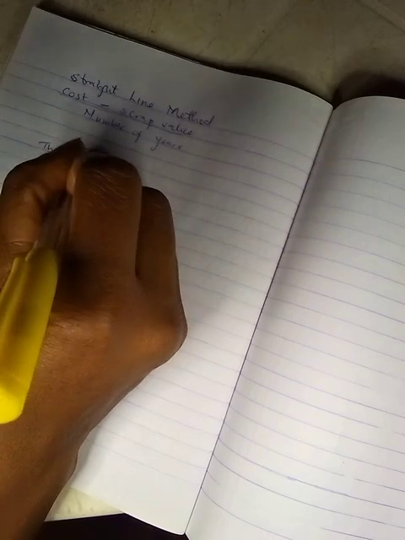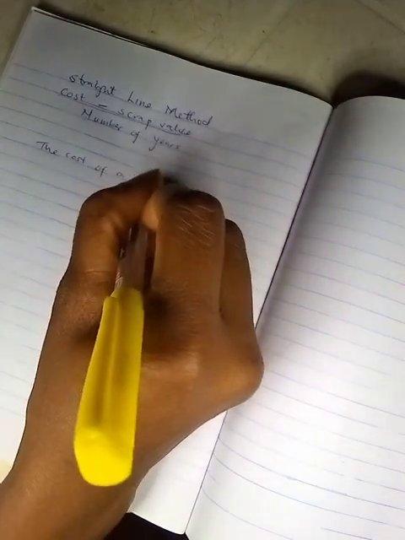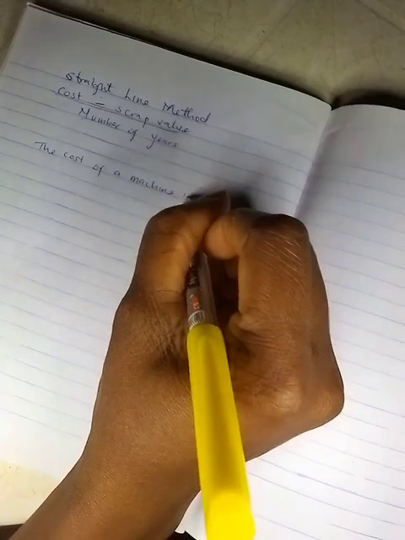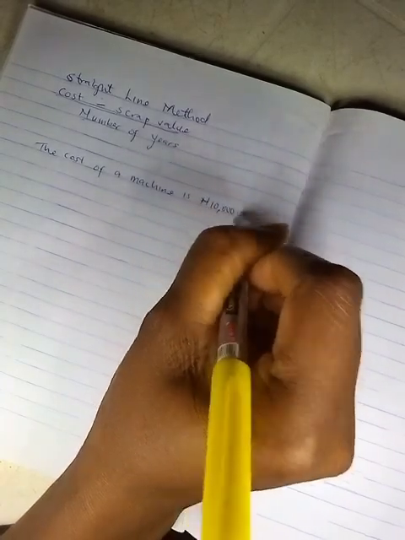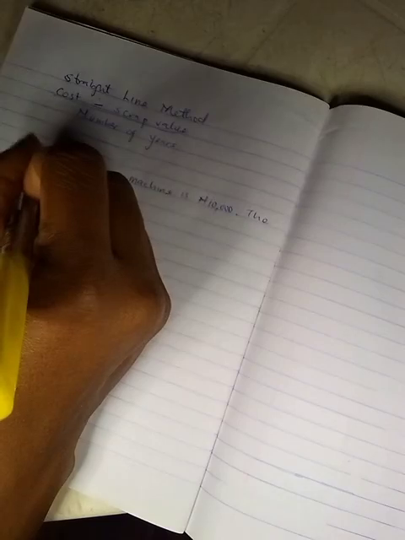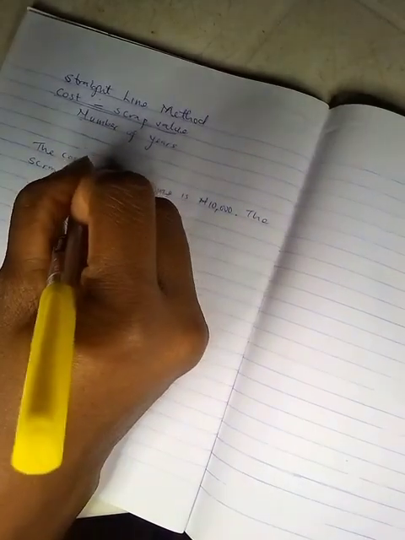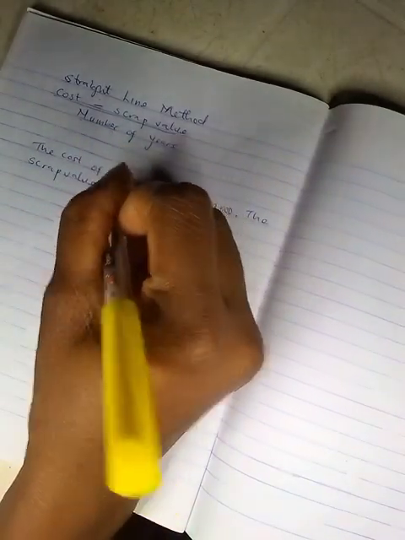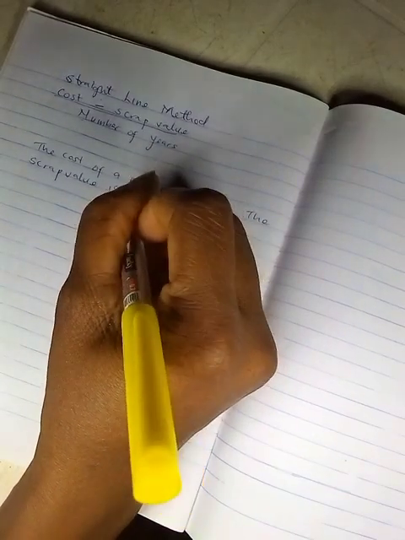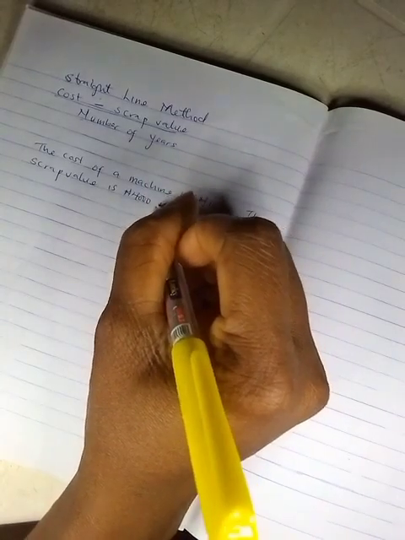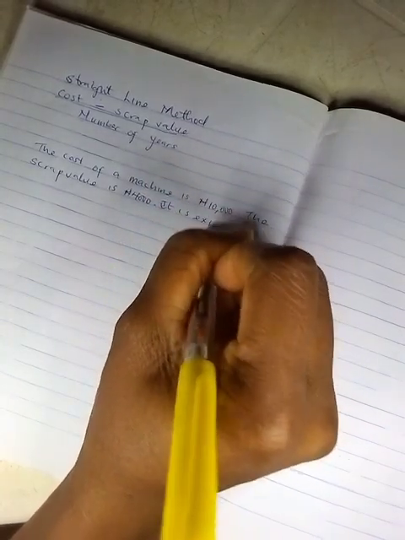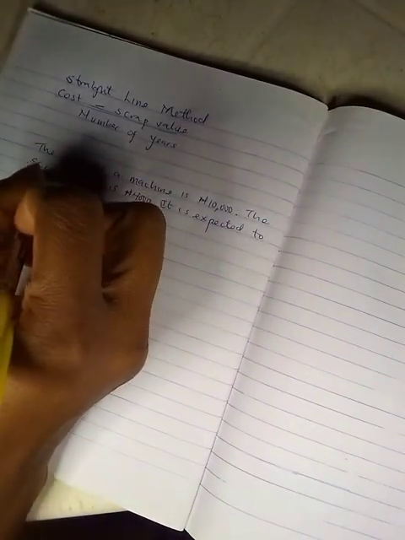So now we would like to take a question on straight line method. Assuming the cost of a machine is 10,000 naira and the scrap value is 4,000 naira, and it is expected to last for 4 years.